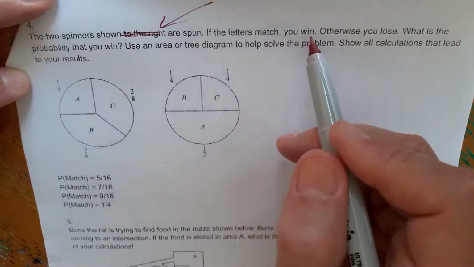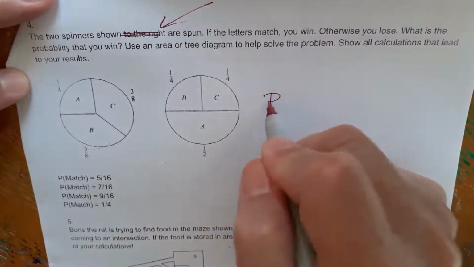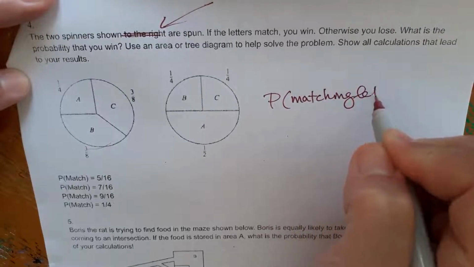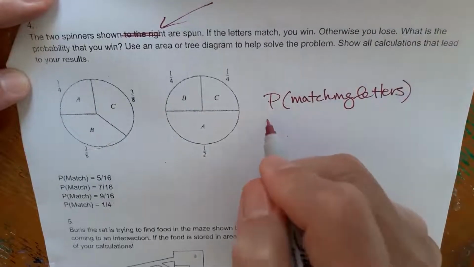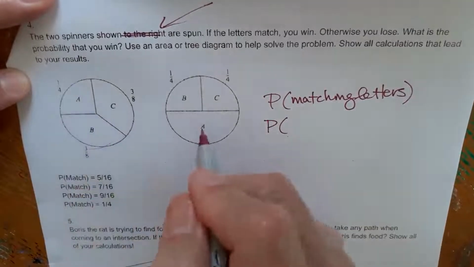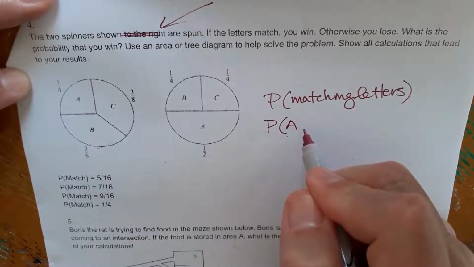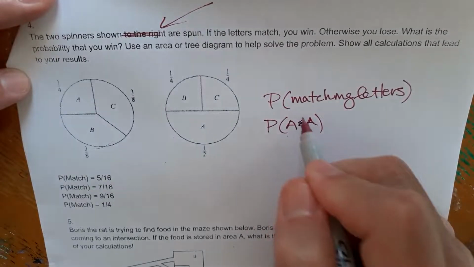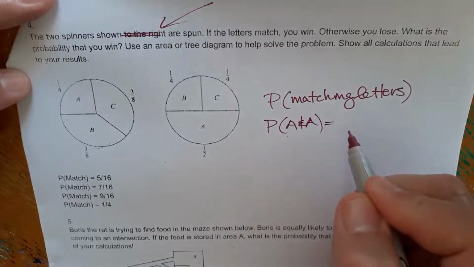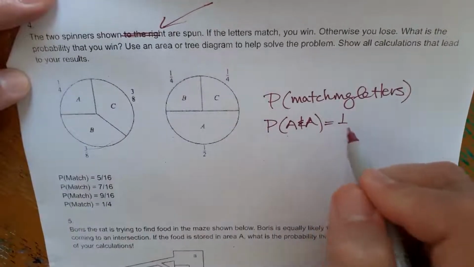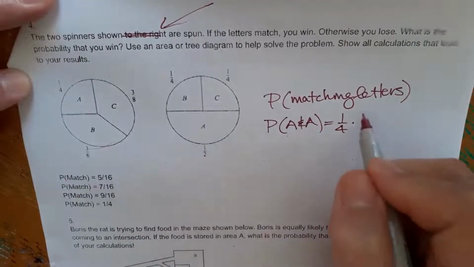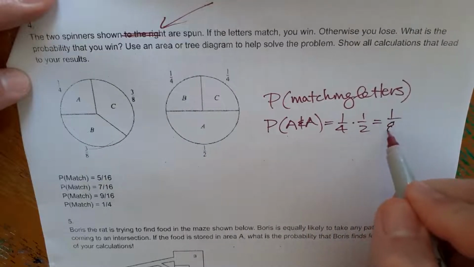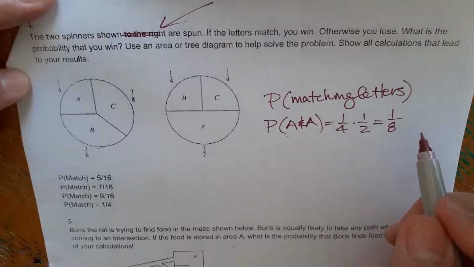If the letters match, you win. What is the probability you win? So the probability of matching letters. Right? So that would be the probability of an A and an A, right? And because it's "and," they must be multiplied. So I can put A and A, but I'm going to multiply the probability of A and A. So the probability of A here is 1/4 times the probability of A here is 1/2, right? So this equals 1/8. All right, that's one option.